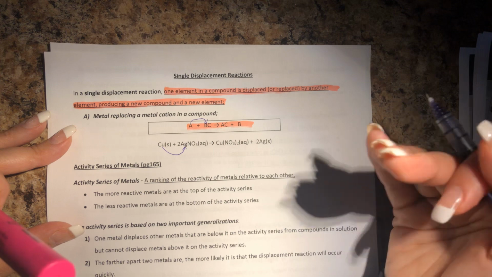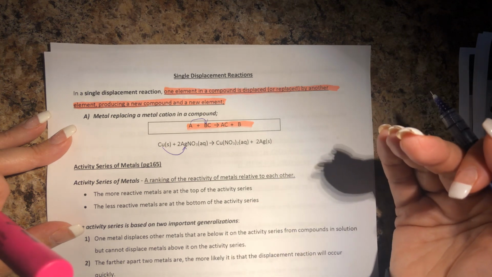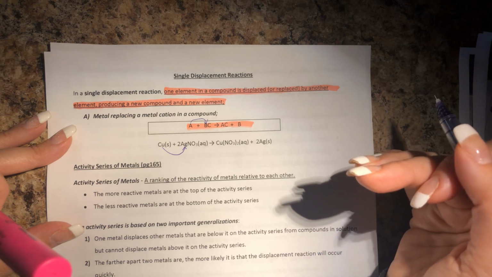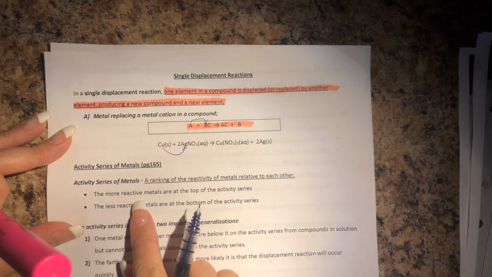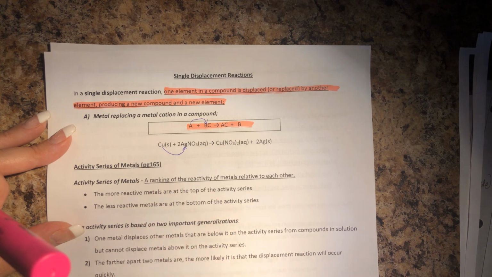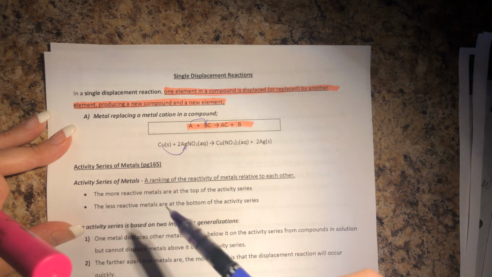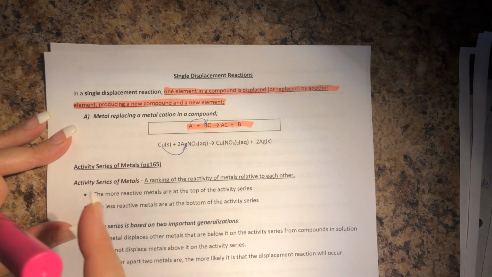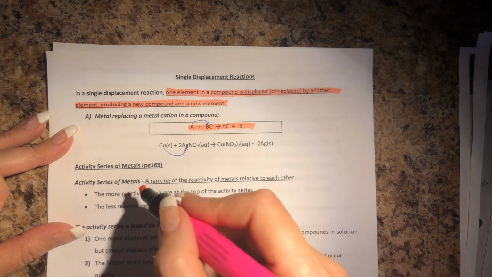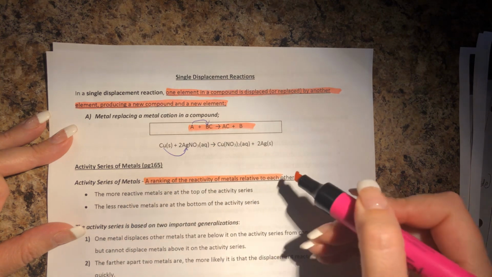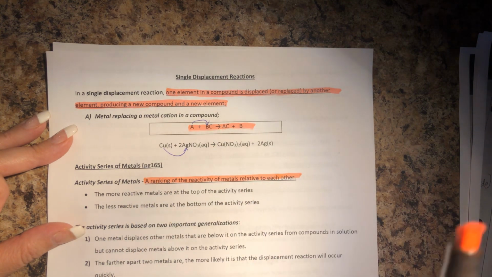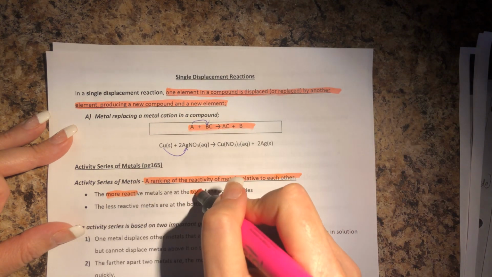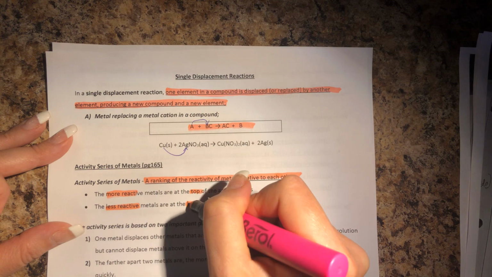So how do you determine if this can actually happen? Because in grade 10 you learned that all reactions will happen, but now we see that this is not the case. We have to look to what's called the activity series of metals. This is found on page 165 of your textbook, and it's a ranking of the reactivity of metals relative to each other. The ones that are higher up are more reactive. More reactive are at the top, and less reactive are at the bottom.